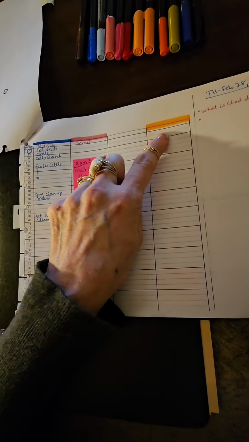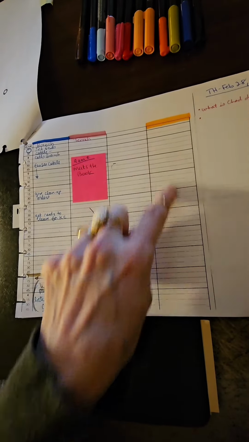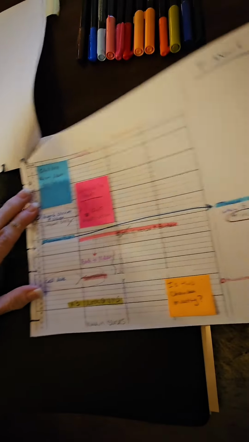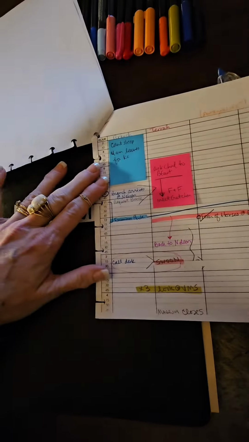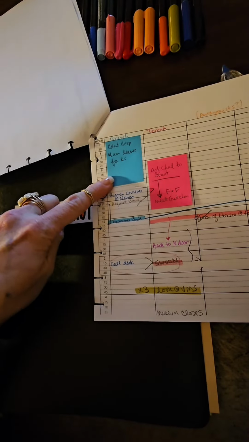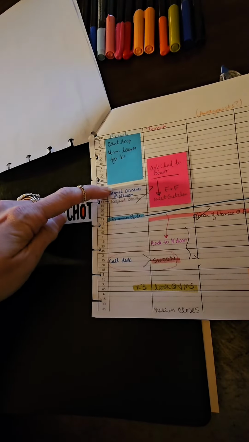I've also got an orange column. Orange is for my antagonist. So this is going to tell me where my bad guys are at any given time. So let's go over to Friday, March 1st of 2019. So I've got where Branch is, and I've got him coming into the city where Tara is.